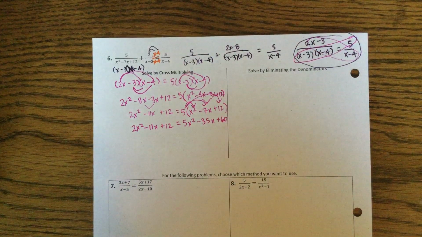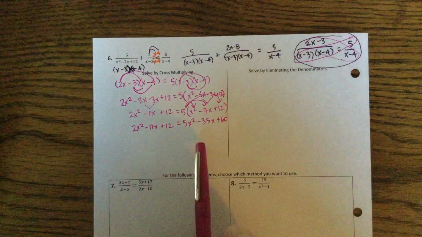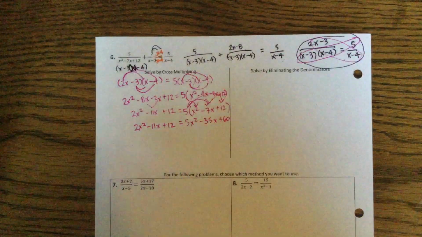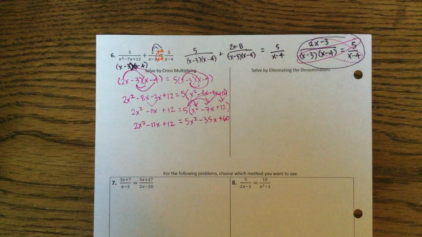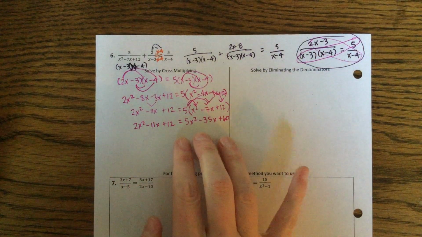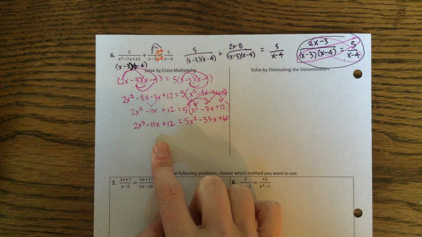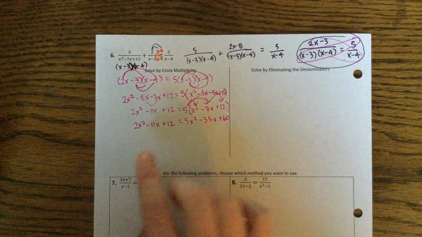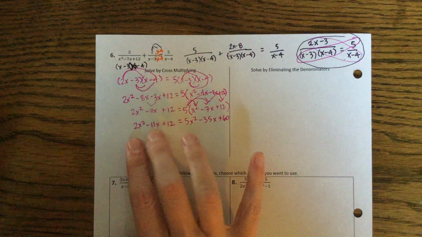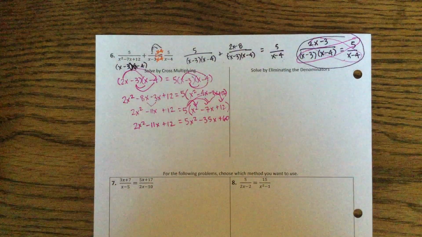So our goal, remember, is to solve for x. So right now, there's a quadratic on both sides of this equal sign. So if we can collect all of our terms on one side of the equal sign and have a 0 on the other side, then we can factor and solve. So if we can bring each of these 3 terms over, that will allow us to solve for x.